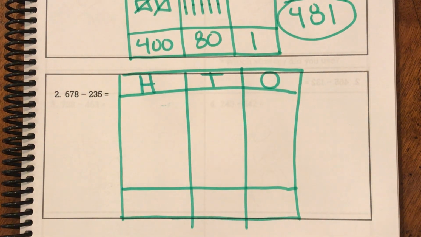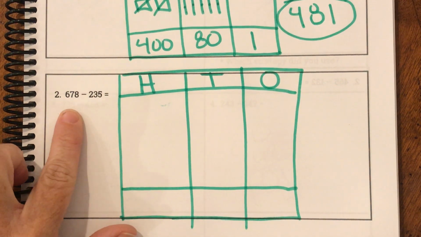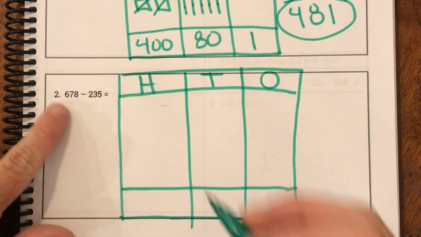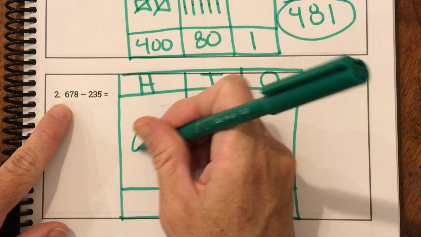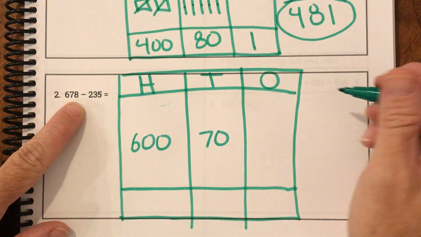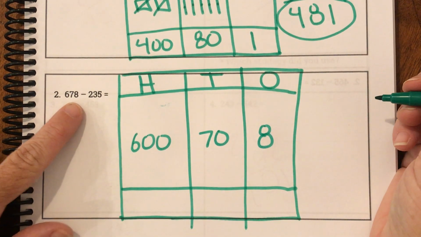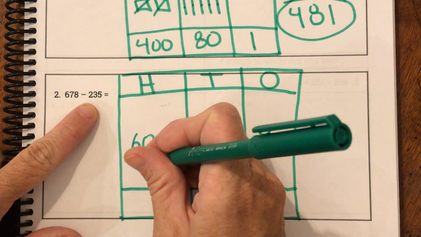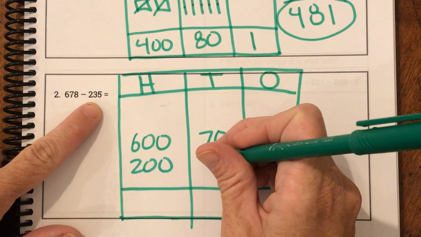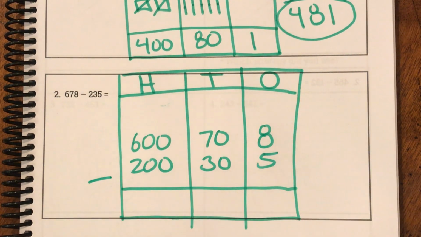Now remember, when we do our place value strategy, we actually write and decompose both my minuend and my subtrahend. So I have 6 hundreds, which is 600, 7 tens, which is 70, and I'm sorry, I also have 8 ones. And I'm going to take away 2 hundreds and 3 tens, which is 30, and 5 ones. And this is a takeaway subtraction problem. Okay, so let's get started.